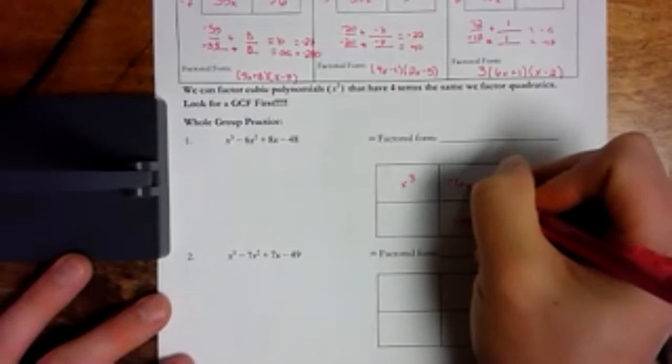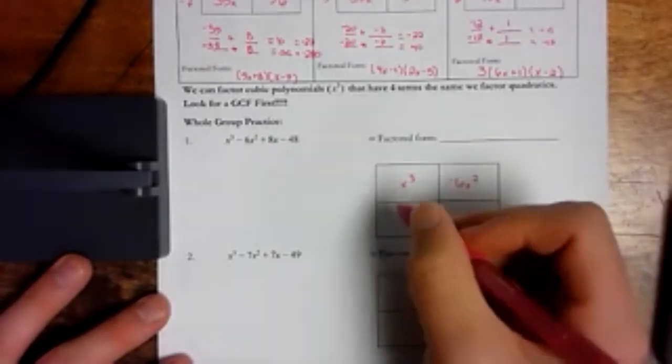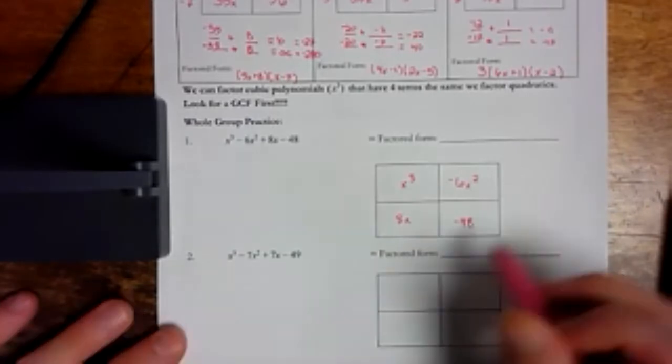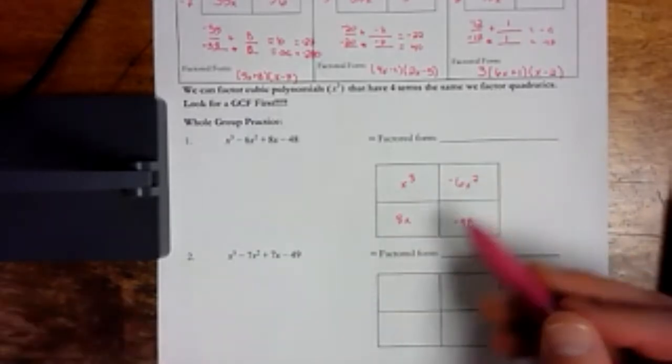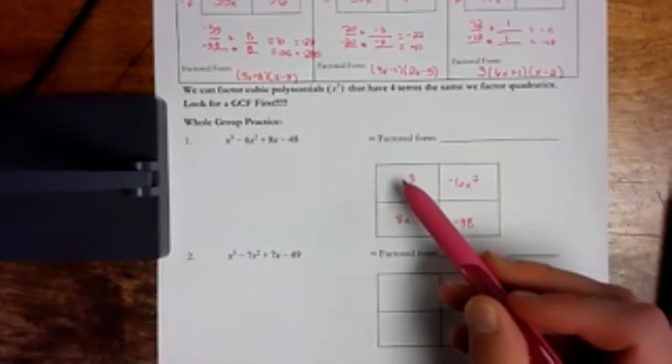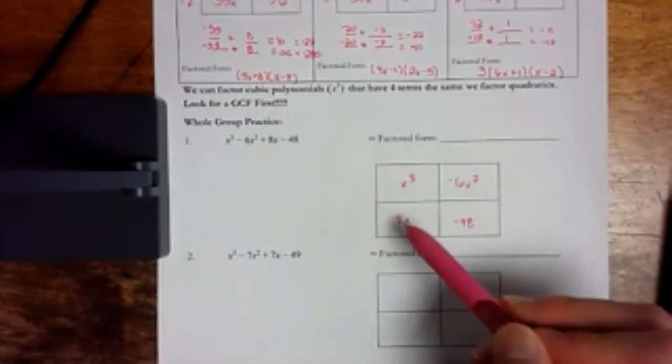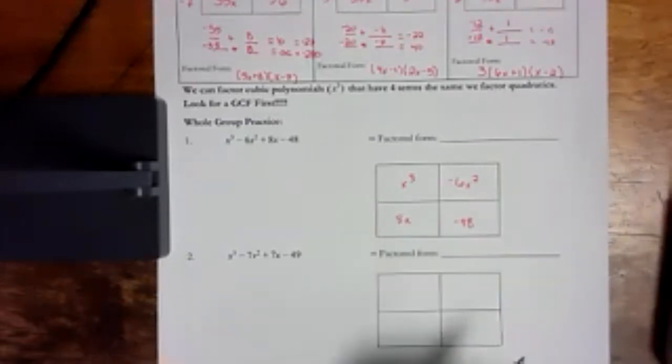I'm going to put the x squared always up top with the x cubed, and then 8x in the bottom left. These two could have been interchanged, and you still should get the exact same thing. But just to be consistent, I'm going to always put x cubed top left, x squared top right, x in the bottom left, and then the number in the bottom right.